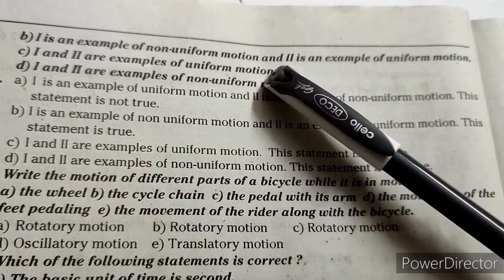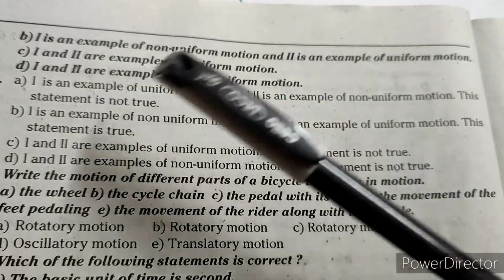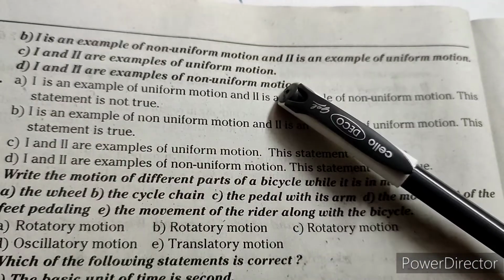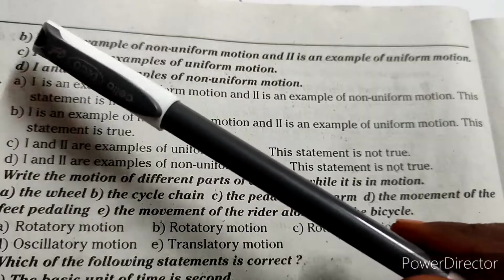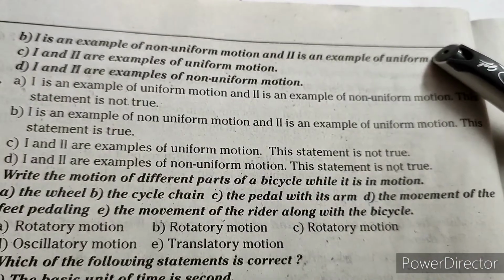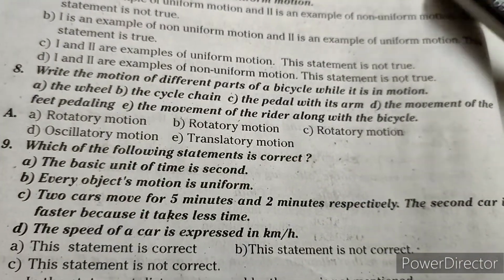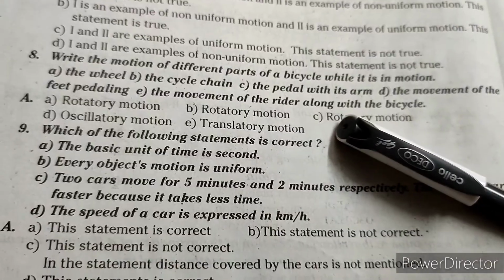1 and 2 are examples of uniform motion. False. 1 and 2 are examples of non-uniform motion. This is also false. So B statement is true. Okay. Now let us see the 8th one.